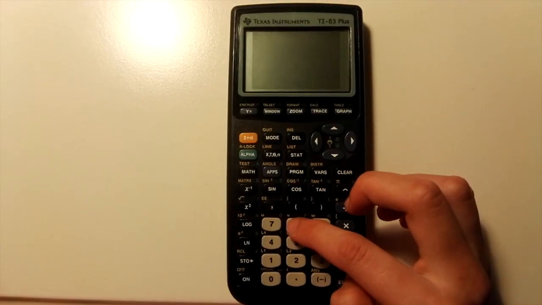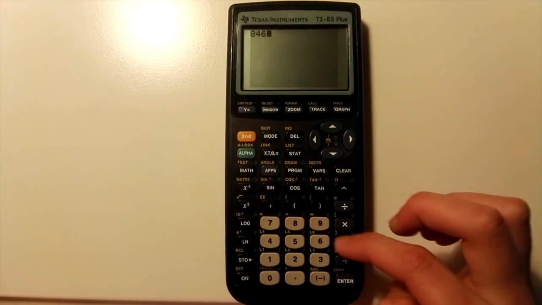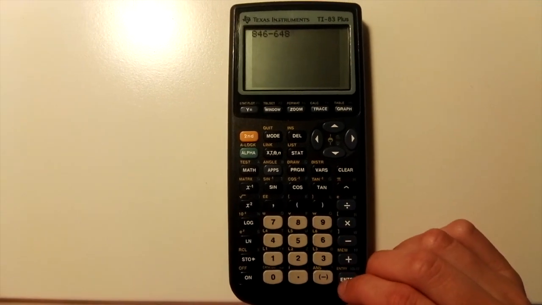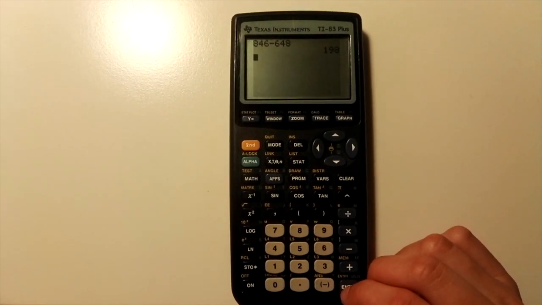Hello, this is Q and I'm going to talk to you about a calculator trick. Suppose I press some numbers on my calculator and I minus the reverse of this number. So if I put in 846, I would do that minus 648, which will give us the number 198.